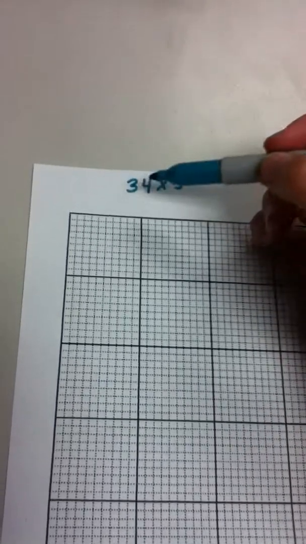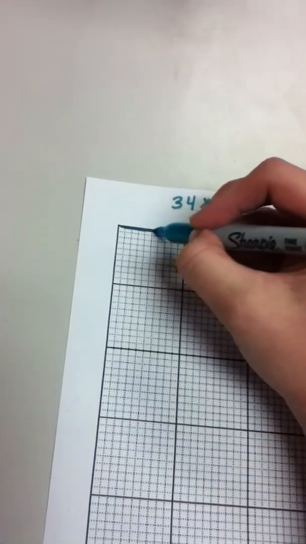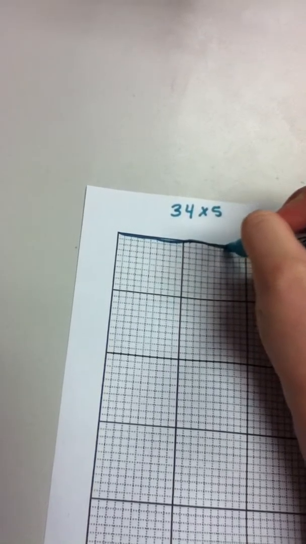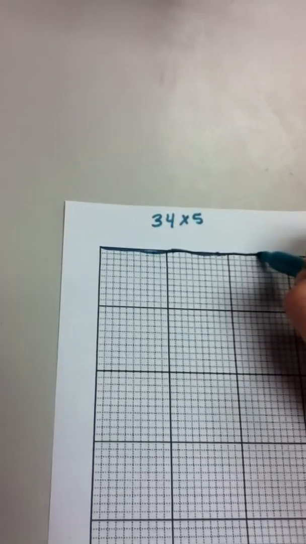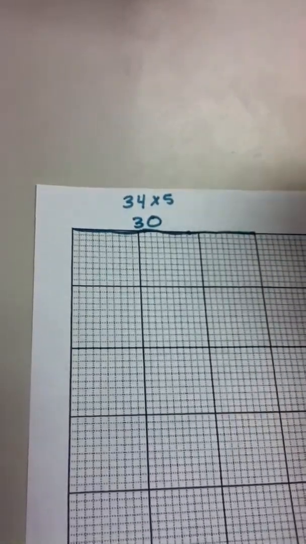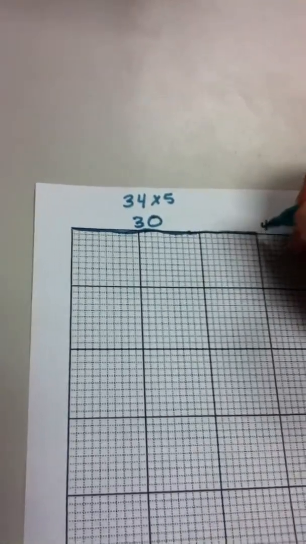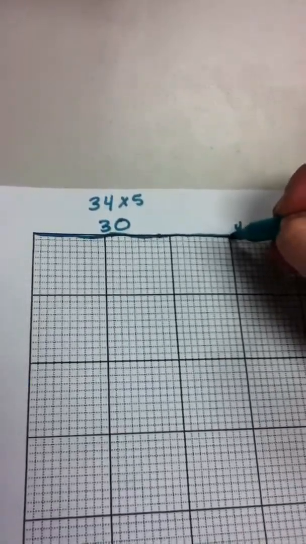Okay, so what we have here is 34 times 5, and how we would have that is 3 tens. Each one of these is worth a 10, so we would have 3 tens, which gives me the 30, which the kids recognize from partial sums. And then we would have 4 ones. So over here we would have 4. And we just start by building one of those models. So that gives me 34.